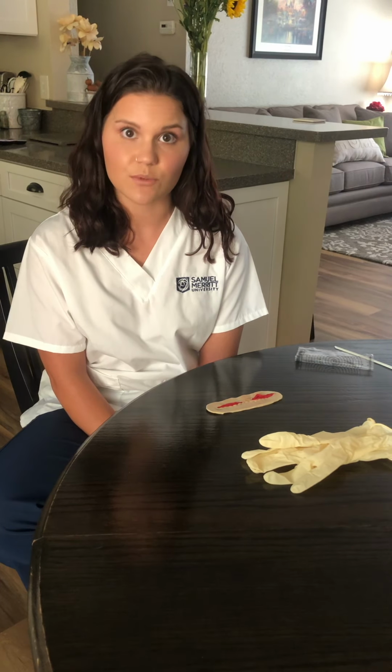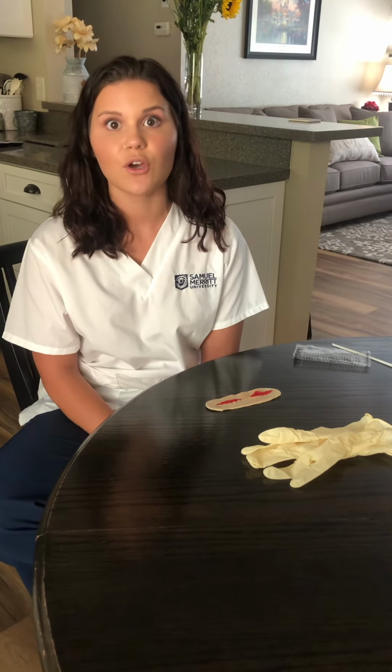And then you're going to look for drainage. So you have serous, which is a clear liquid. You're going to have serosanguinous, which is a pink or yellowish liquid. You're going to have sanguinous, which is bloody, and then you're going to have purulent, which is like a yellow or green pus.